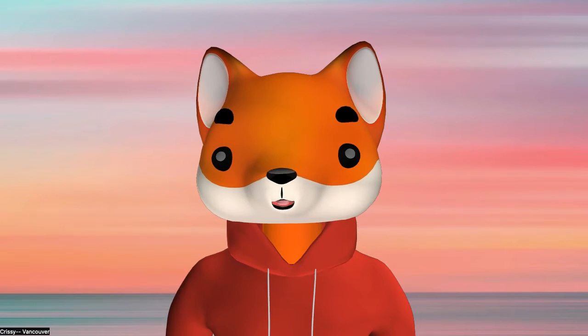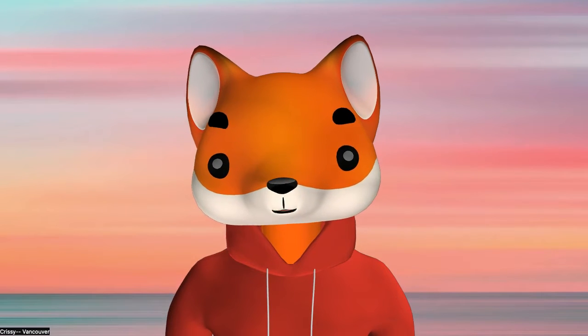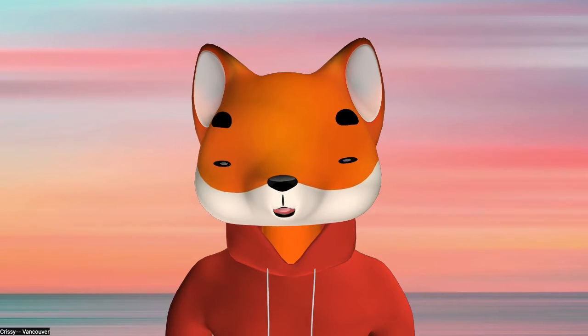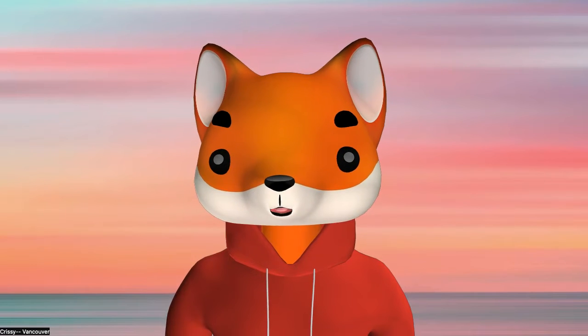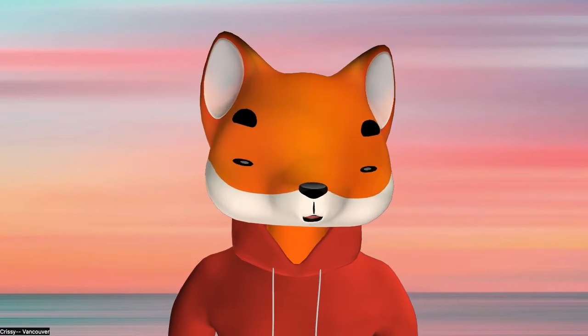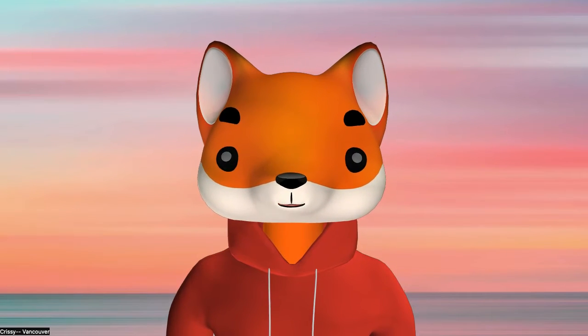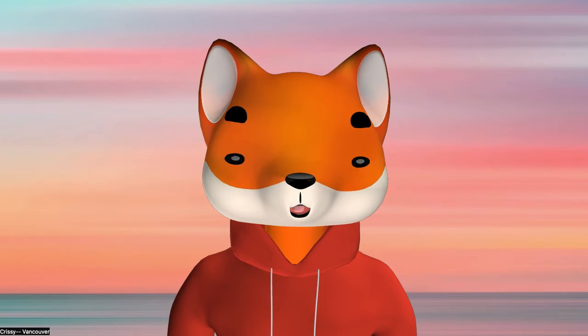I am in Vancouver, and this is actually my avatar on Zoom. So if you didn't know, there's a setting when you go to change your background or you want to blur your background in case you have a messy environment and you have to jump into a meeting. So they have avatars now. It's being beta tested, and this is my avatar, and I chose a fox.